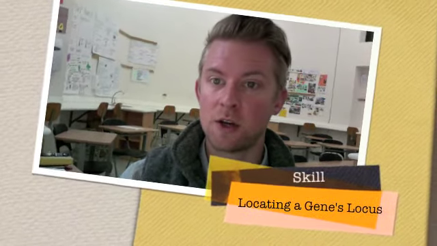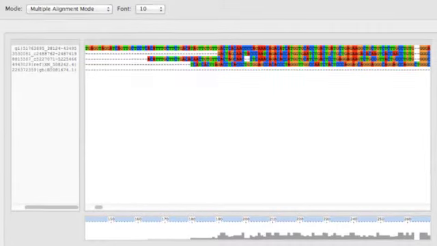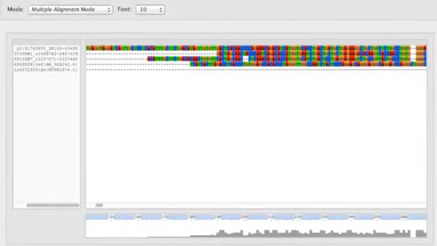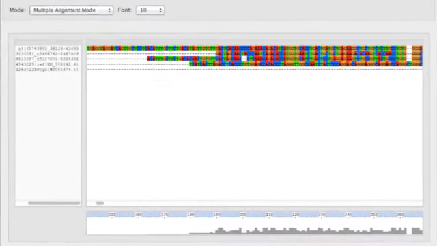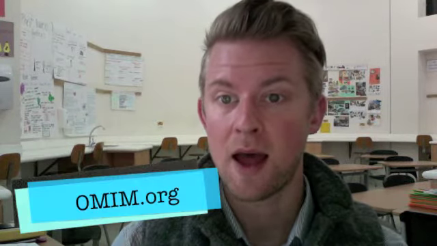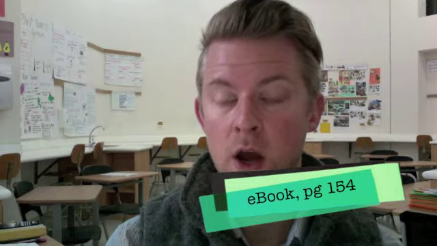Last but not least, I want you to find the locus of a human gene on its specific chromosome. For this, you will use the same gene that you used to compare the sequence between different species. For example, I demonstrated the assignment using HBB, or one of the genes that produces part of the hemoglobin polypeptide in red blood cells. You will need to go to omim.org to complete this. Read the description in the purple box on page 154 of the ebook.